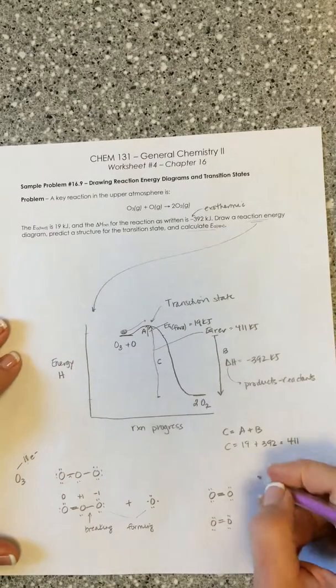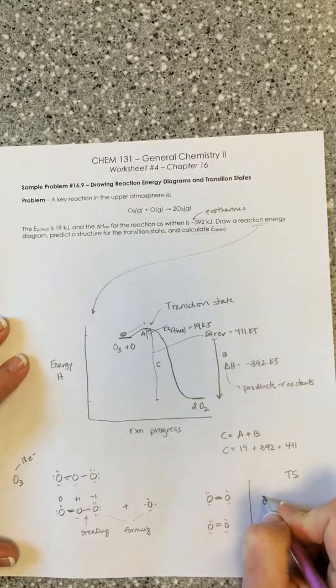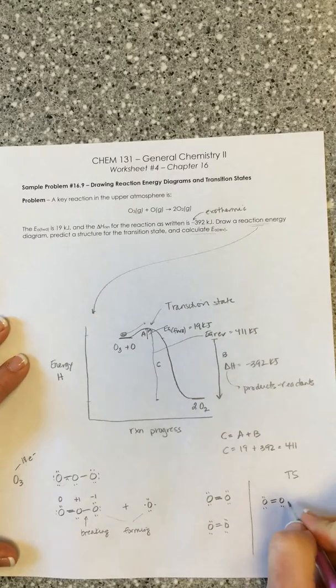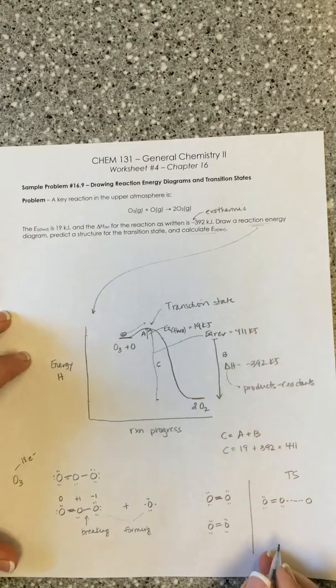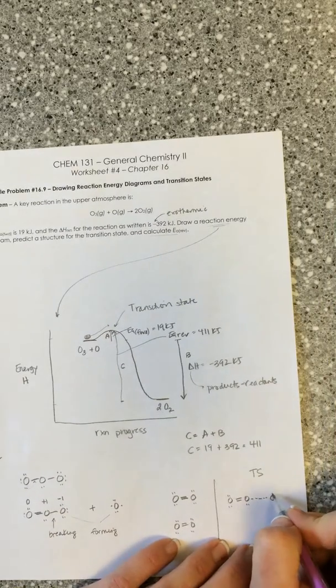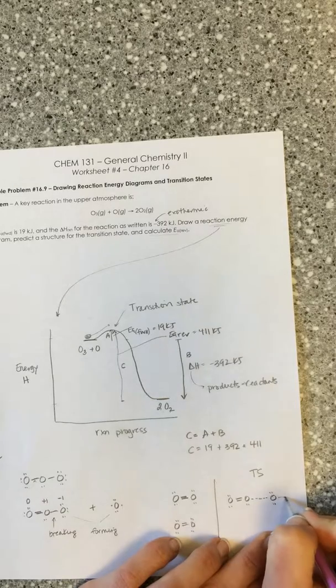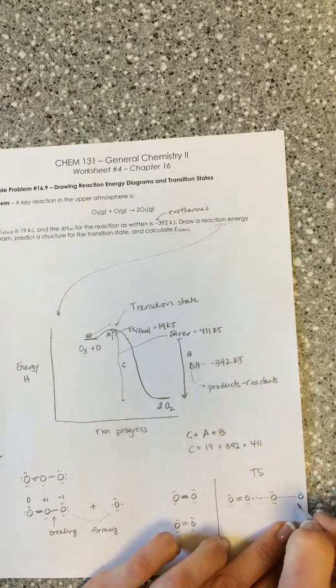So if we think then about drawing what that transition state would look like, we can take this part of our ozone and we can show this as kind of a dash bond because that bond is breaking to this other oxygen atom. And then we're going to be, again, forming a bond over here.